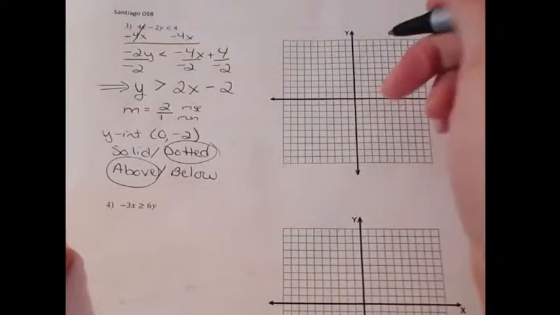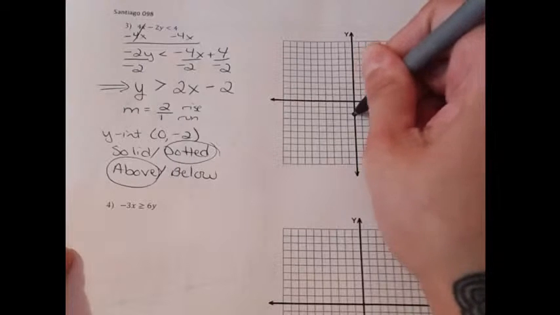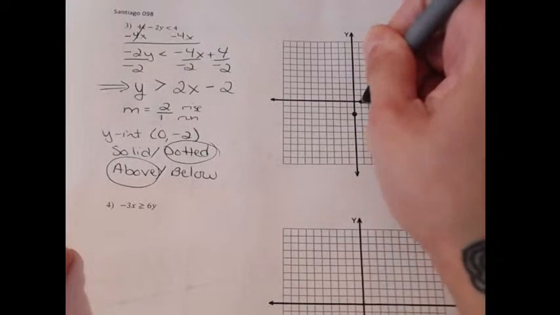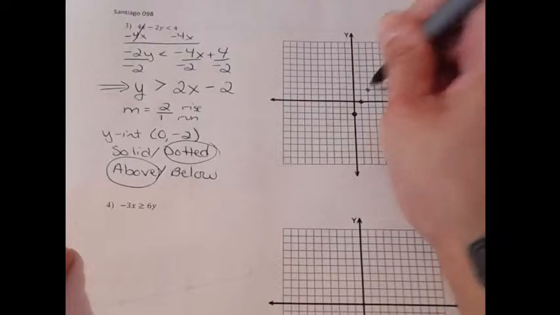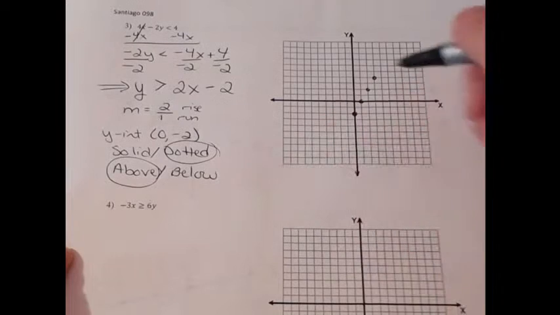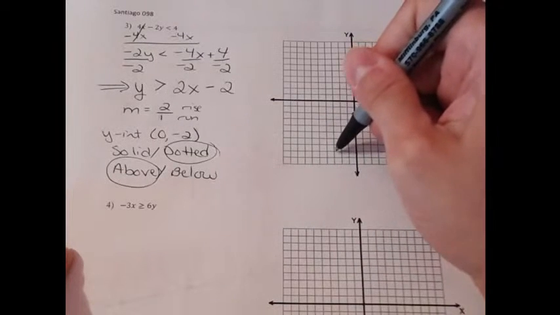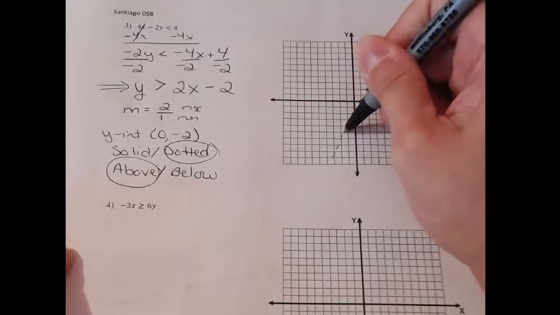All right, so let's get this started. 0, negative 2, 1, 2, here we go. Rise 2 units, run 1. Wow, let's try that again. Run 1. Rise 2, run 1. That's good enough. So we're going to make this line dotted. I said that's good enough, but here I am.